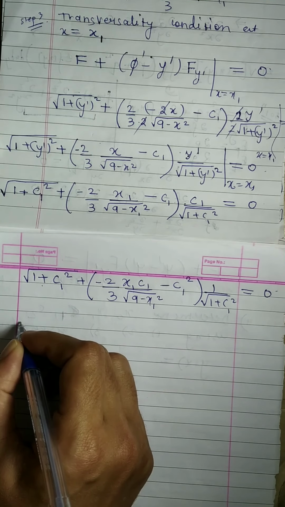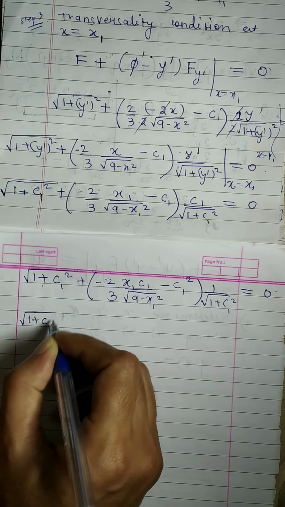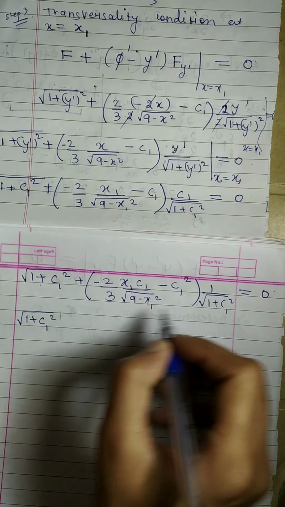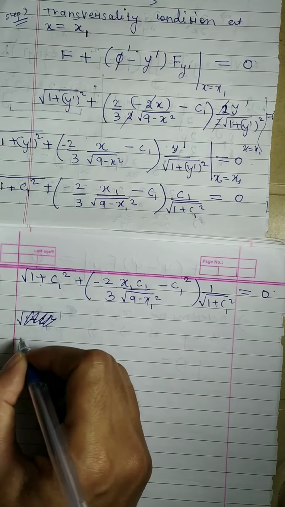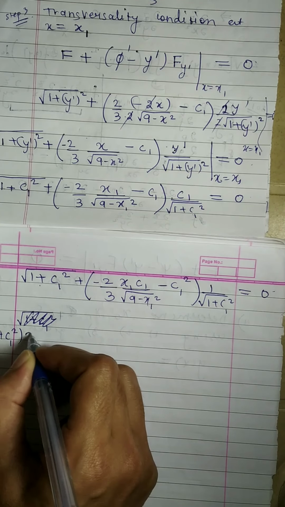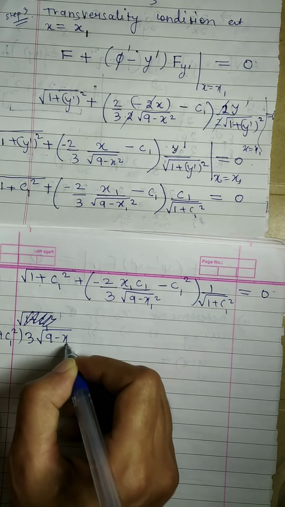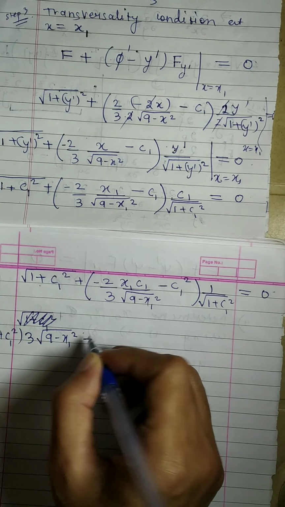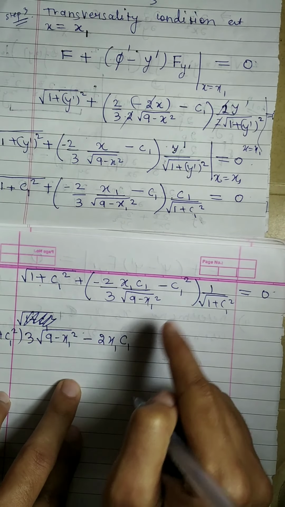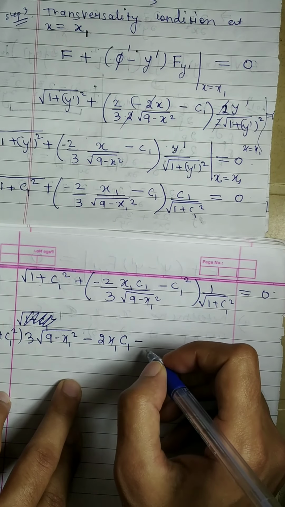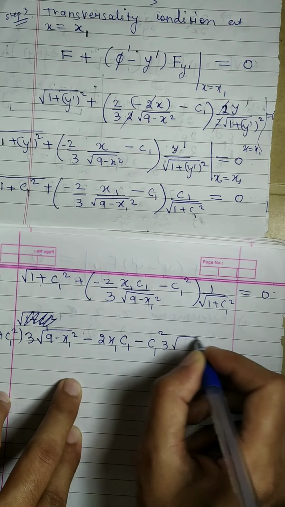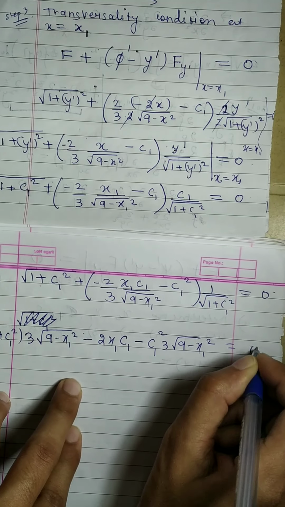So this will be root of 1 plus c1 square the whole square, so it will be 1 plus c1 square into 3 into root of 9 minus x1 square minus 2 x1 c1 minus c1 square into 3 into root of 9 minus x1 square equal to 0.